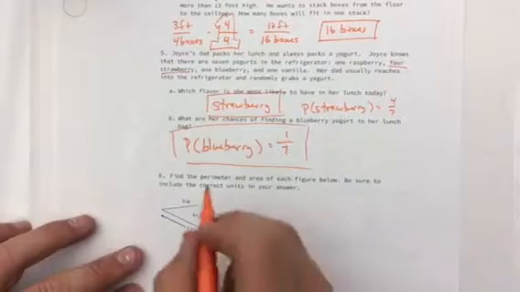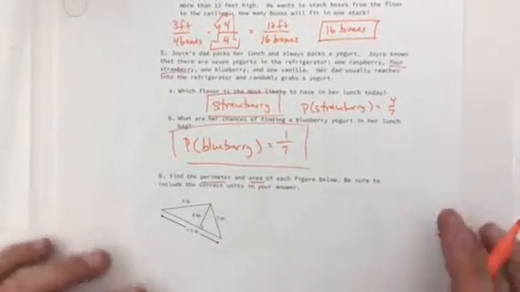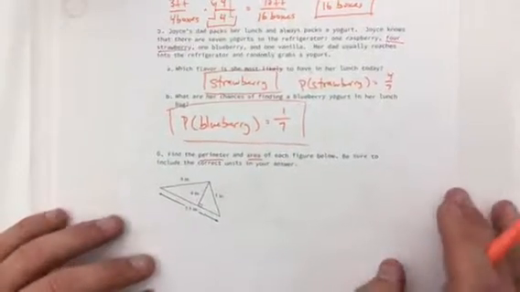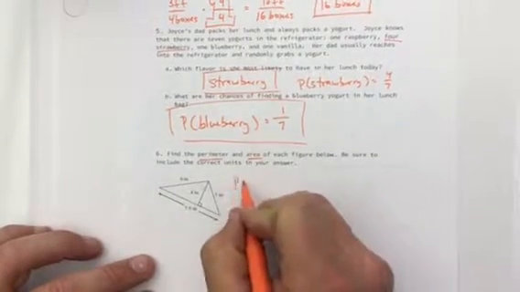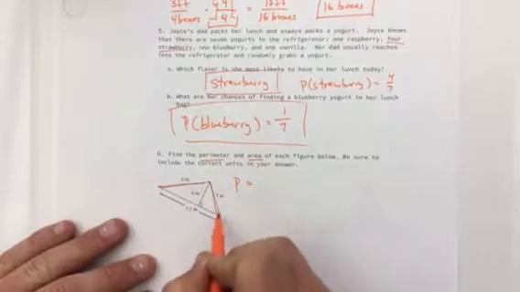Woohoo! Number 6, last but not least: find the perimeter and area of each figure below. You actually had to do both. Be sure to include the correct units. My favorite mistake, that's right, you guessed it, not putting the correct units. So let's do perimeter first. Perimeter is the outside, so I'm going to start here. I'm going to go here, here, and then back here.